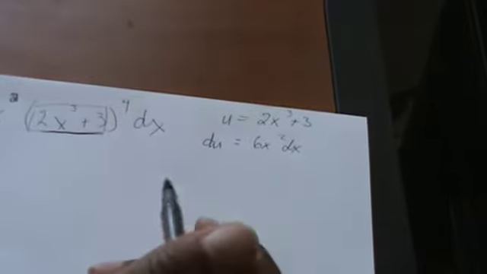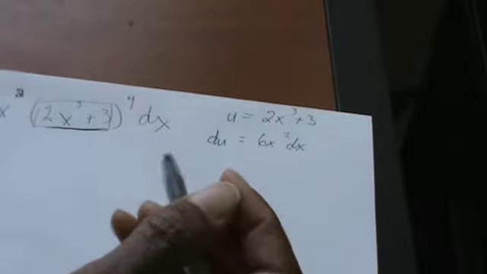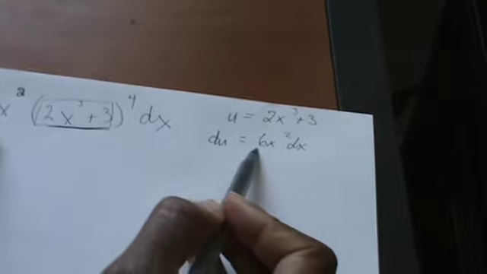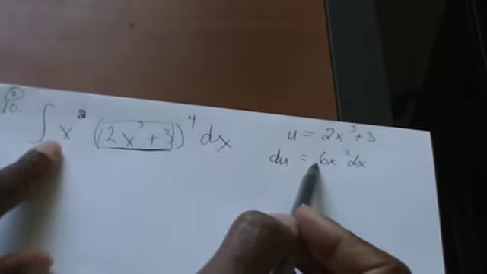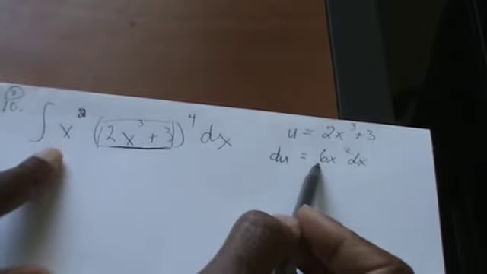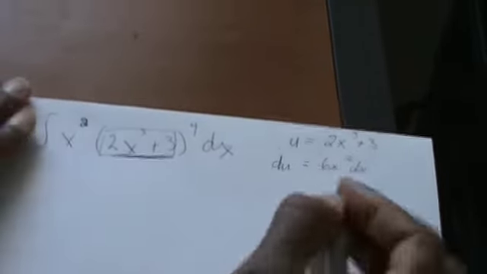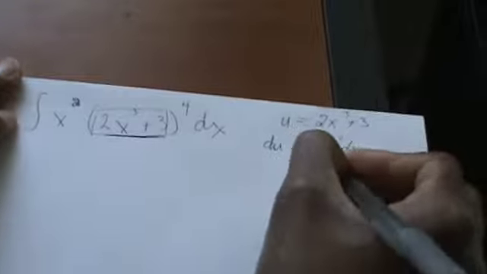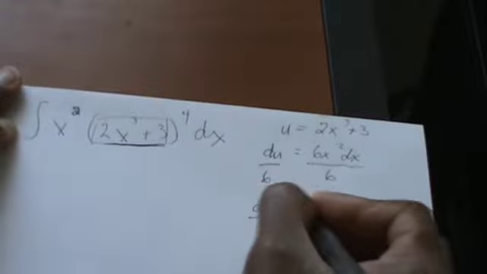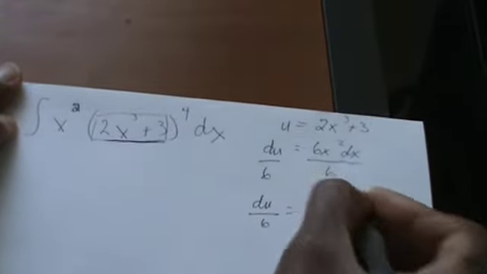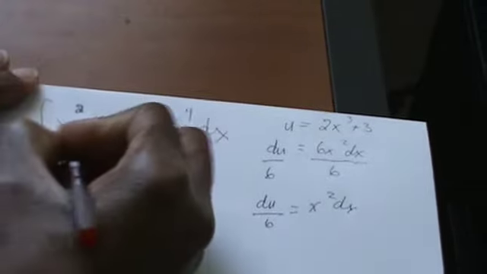Okay, so let's go over here and see if we can simplify this. You'll notice that the thing that's missing here is the 6. There are a variety of ways of addressing that. So what I really would like to have is just the x squared and the dx. So why don't I just divide both sides by 6? Divide this side by 6, divide this side by 6, and I get du over 6 equals the x squared dx that I already have in my problem. So to be clear, there it is.